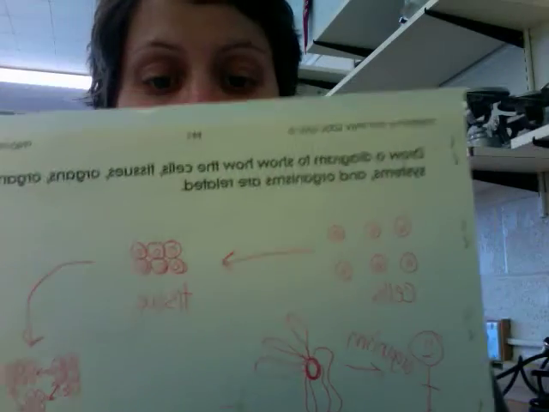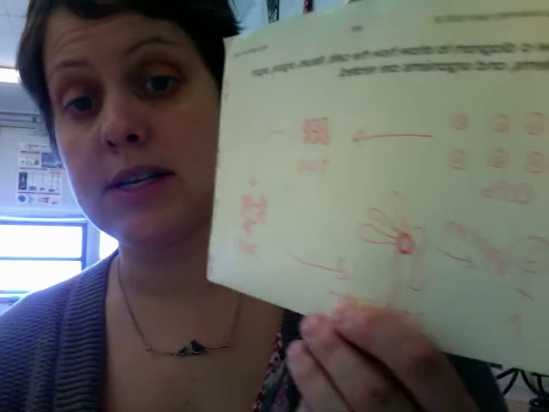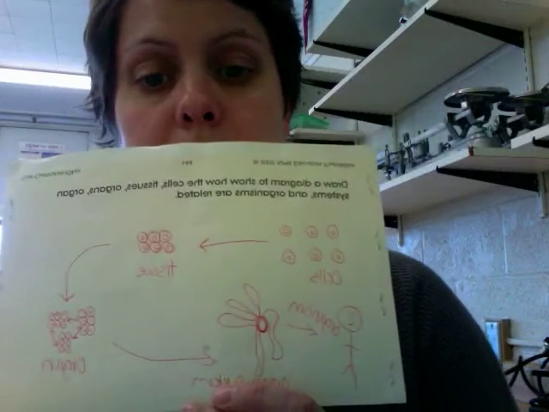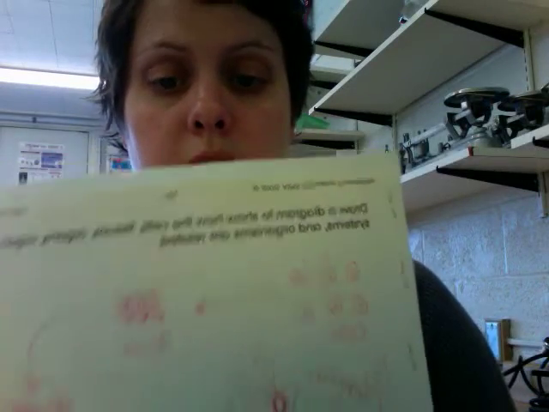On the back, your instructions say to draw a diagram that describes how cells, tissues, organs, organ systems and organisms are related. And here's my diagram. I want you to draw your own. Then finally, you'll put all of your group's names on the yellow folded paper. Tuck all your organs in, and you'll give this to your teacher today.